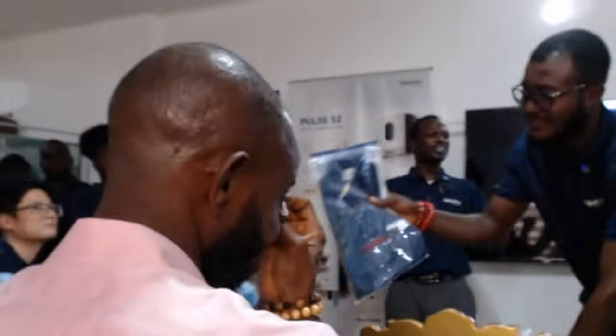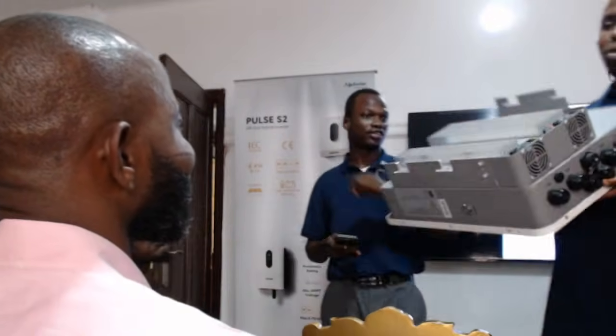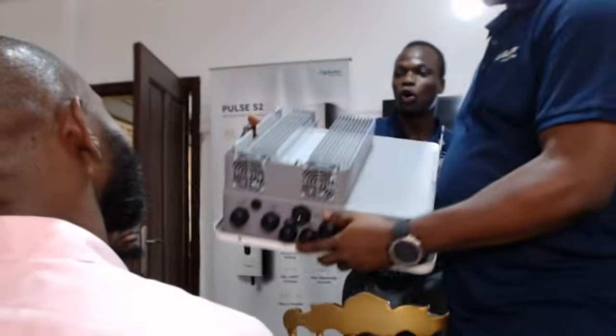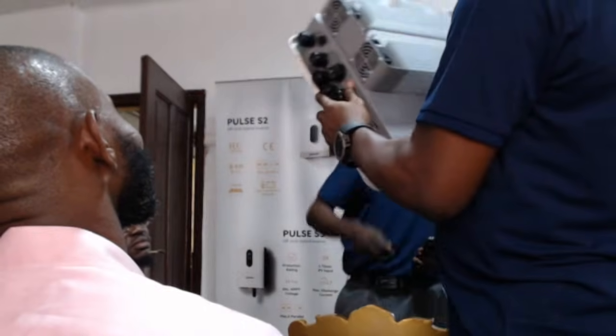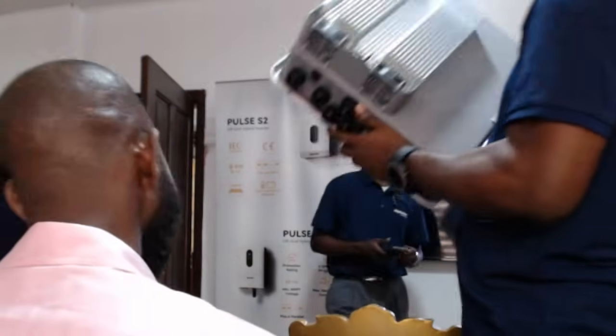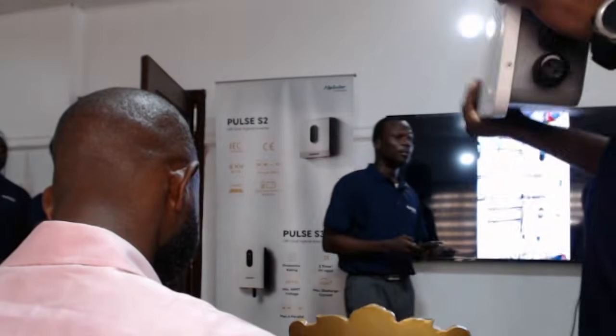Our next person. What's your name, sir? Mr. Gbenga. Pick a number from 1 to 25. This is actually a dummy, so you can pass it around. We can see there's no opening around it, nowhere for water to go in. Number 5.